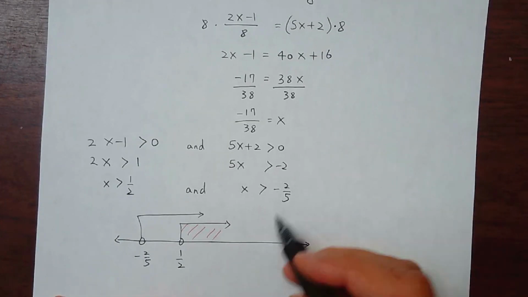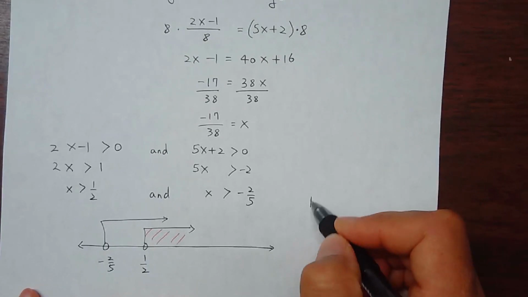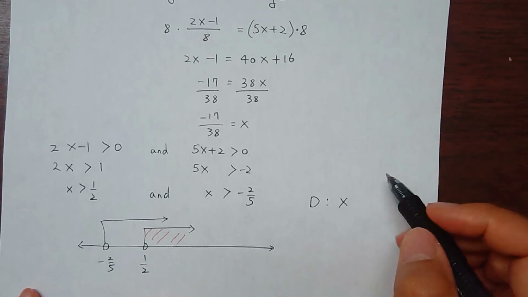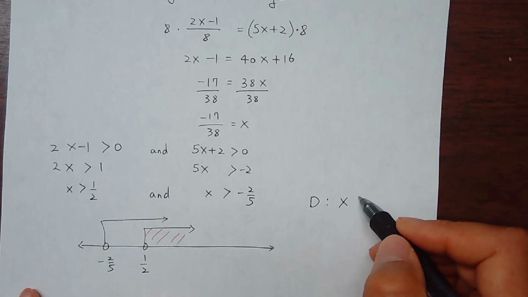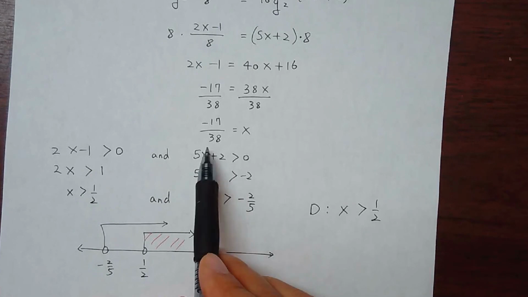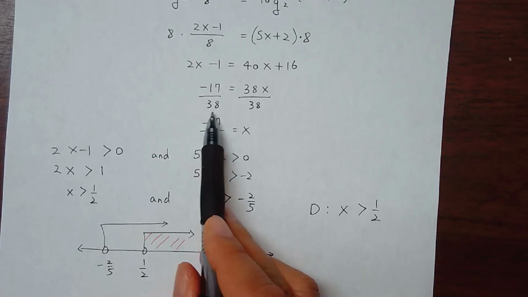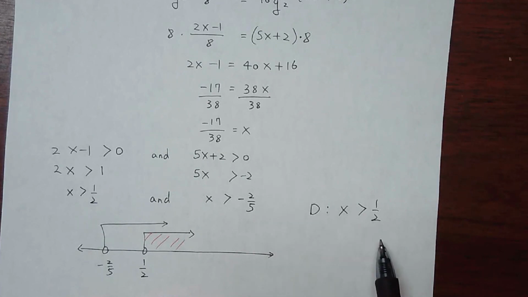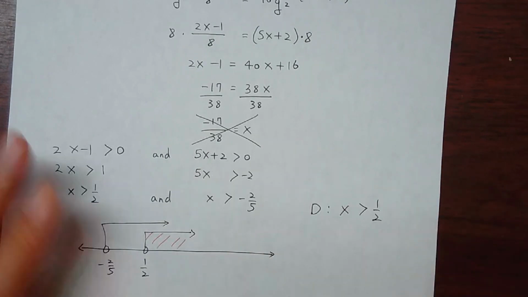So we got the domain. The domain should be x has to be greater than 1 over 2. So we got the answer as minus 17 over 38. Does that satisfy this domain? No. Meaning we end up with no solution.